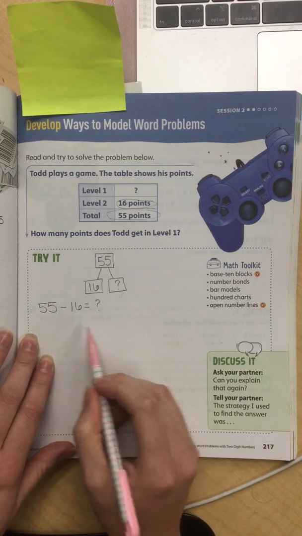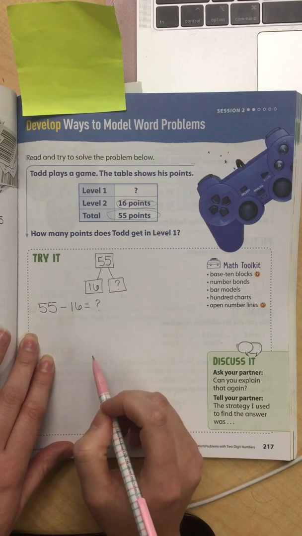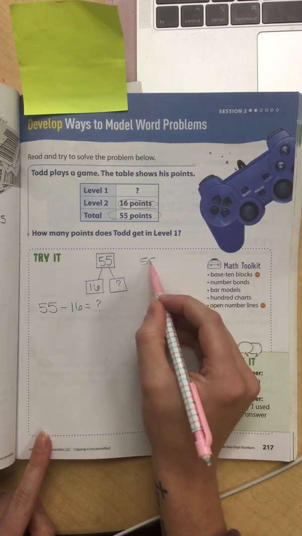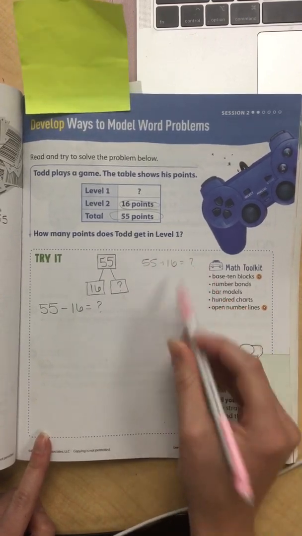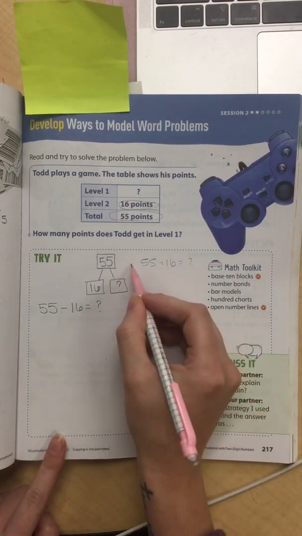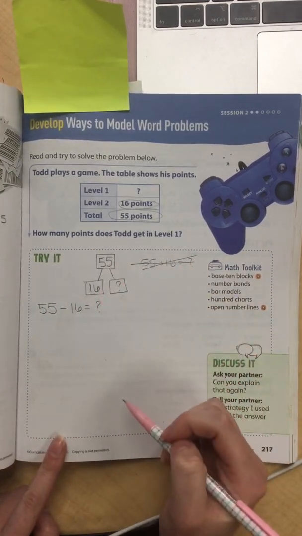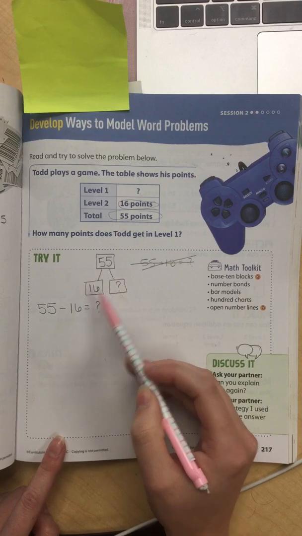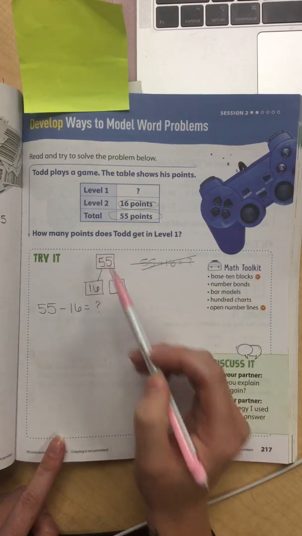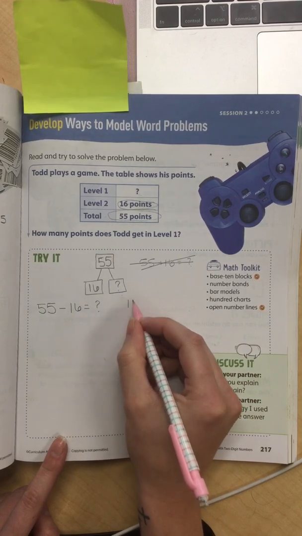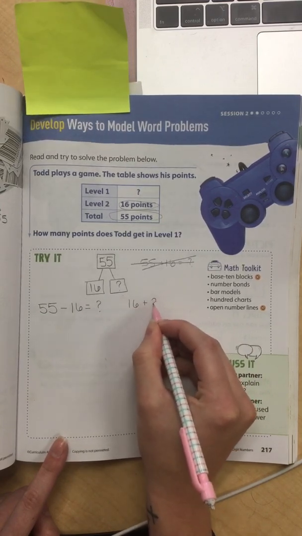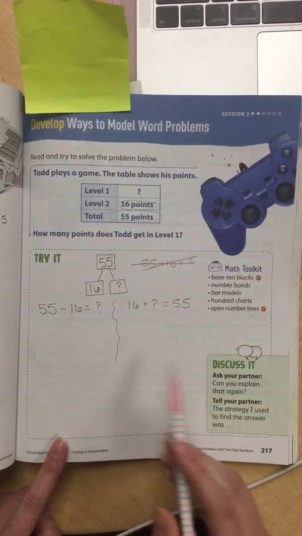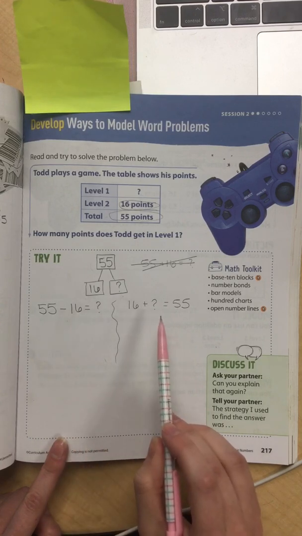Let's say I'm not super confident with my subtraction, or maybe I just like my addition. I have to write it correctly in my addition. Can I do 55 plus 16? Can I do that one? No, I cannot do that. I can't just add these two numbers together, because if I add these two numbers together, I'm going to get an even bigger number. I can't go bigger than 55. So that tells me that I have to start with my smaller number. I have to add another number to it to get 55. So those are your two options. You can do subtraction or you can do addition.